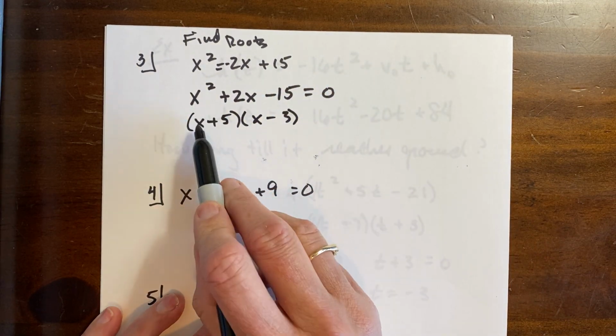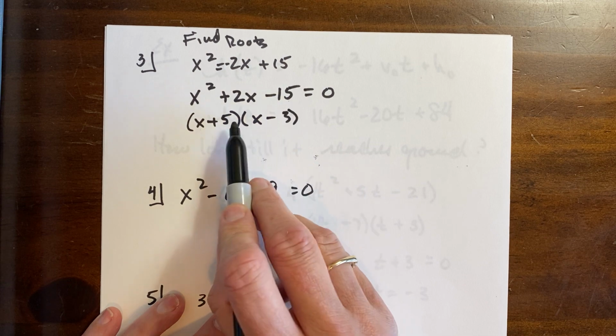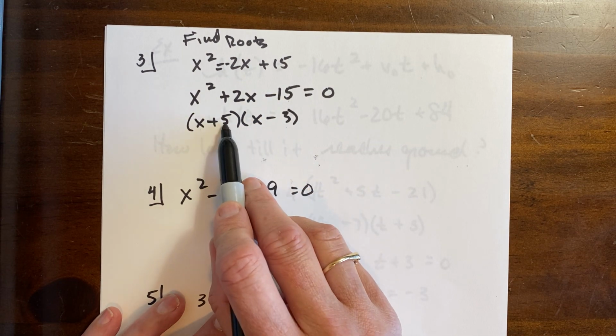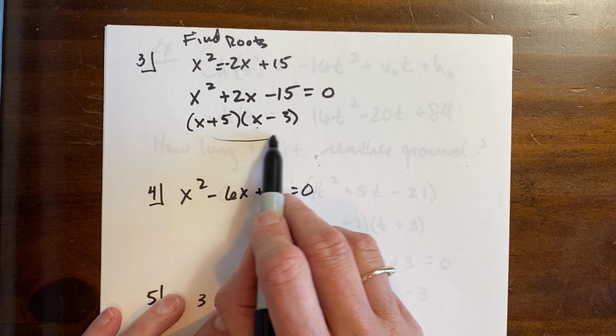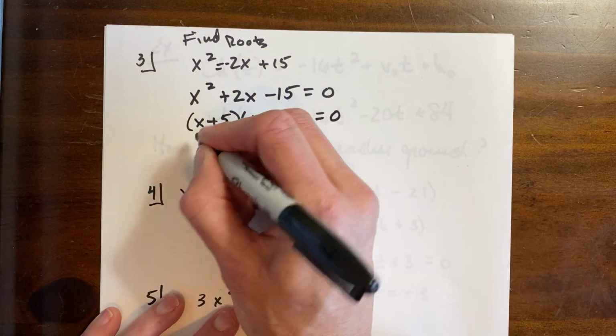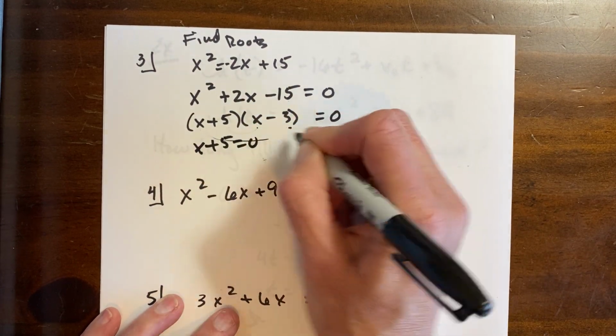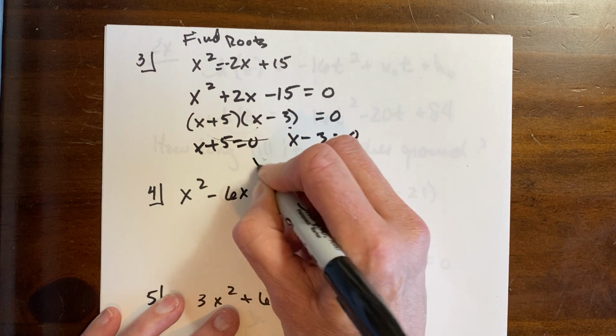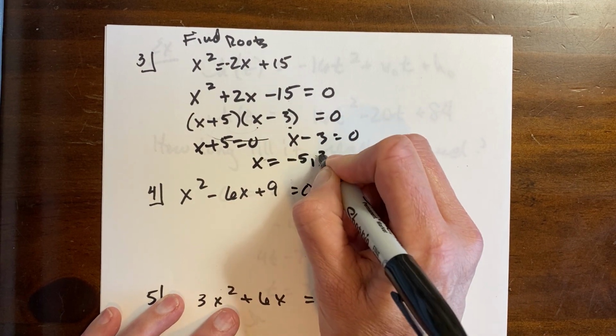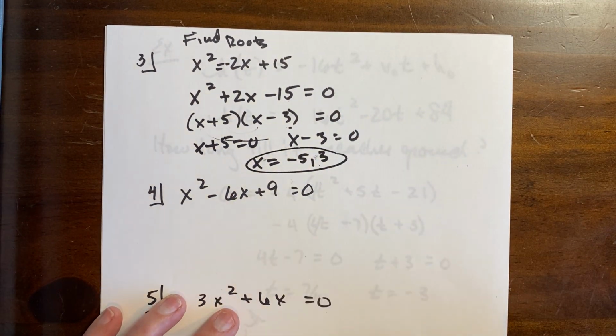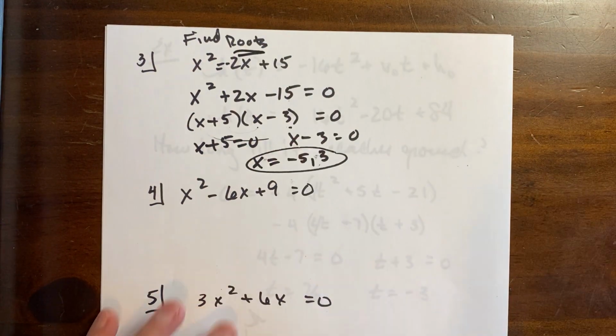Remember, two factors of this here and here, two factors of this here and here, such that the sum of those factors will give you the middle term. Then I'm going to set each factor equal to 0, and I see that when x is negative 5 and 3, the function will be 0. Those are my x-intercepts, my zeros, my roots. This one asked for roots of that function.